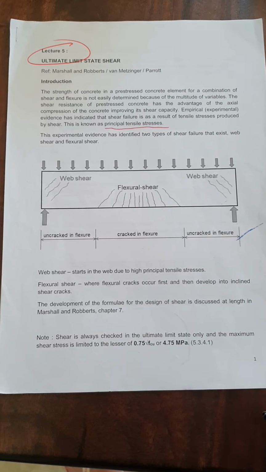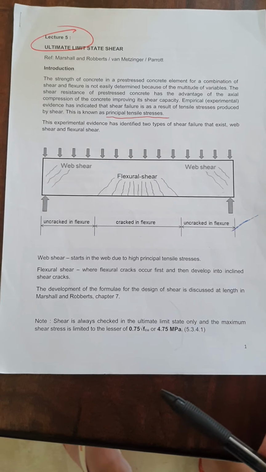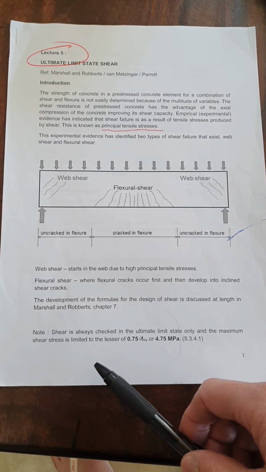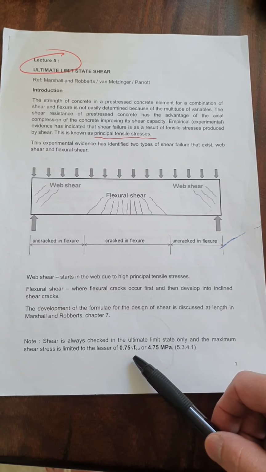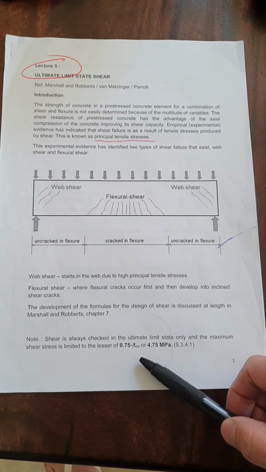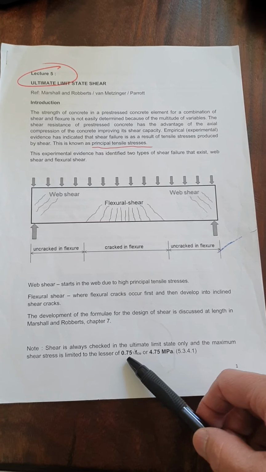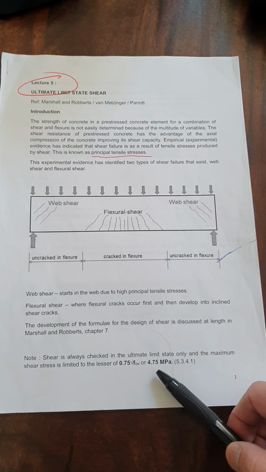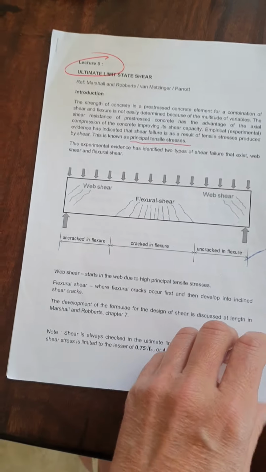As I said, the textbook gives you an insight as to where the formula comes from, how it's derived. Bear in mind that, just like normal reinforced concrete, we also check shear in the ultimate limit state. It's one of the conditions in which pre-stressing is checked in the ultimate limit state. There is a maximum shear stress limit, limited to the lesser of 0.75 times root fcu or 4.75 MPa. Okay, so we just need to bear that in mind.